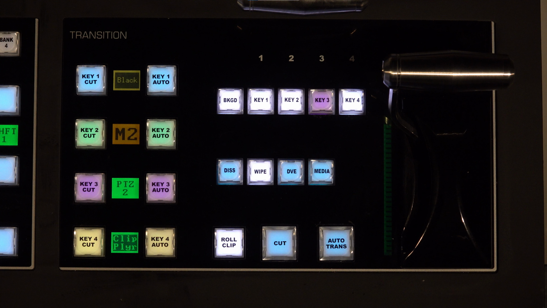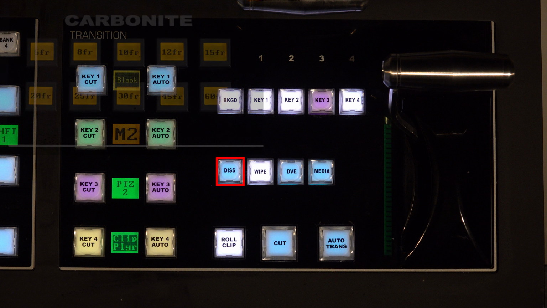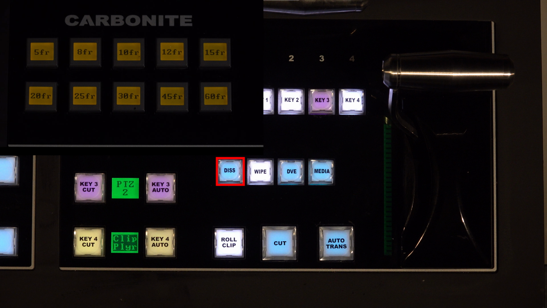While we are talking about transitions, you can find them on the right side of the board on the transition panel. Starting from the left, we have dissolve. If a director isn't happy with the duration of the effect or it's not set properly, you can change the effect duration in the top left corner of the board using the menu selection buttons.